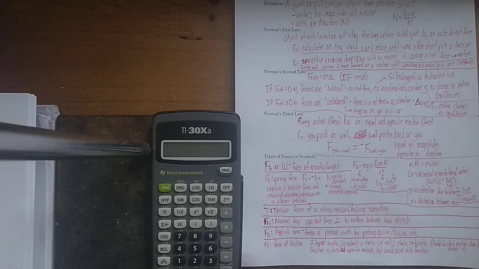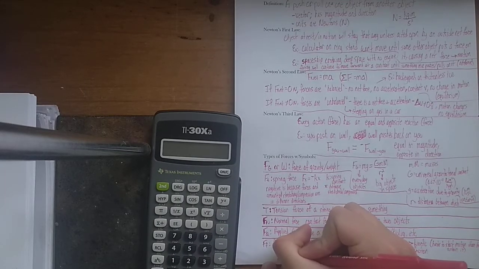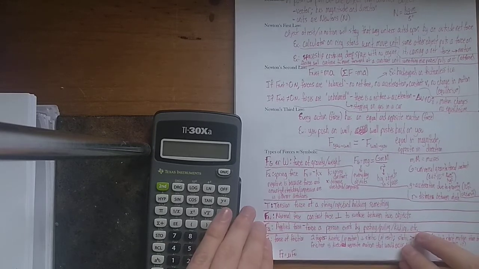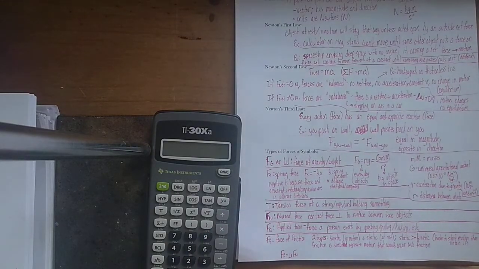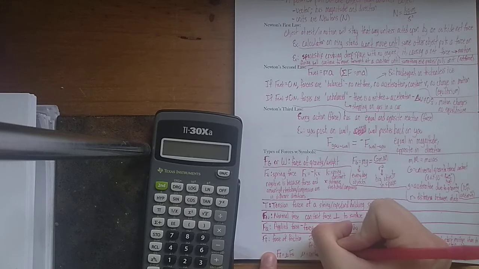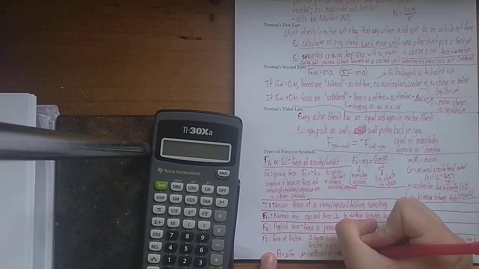Alright, a couple more things. There's an equation for the force of friction. That equation is Ff equals mu times Fn. That symbol right there is a mu. Now mu stands for the coefficient of friction.